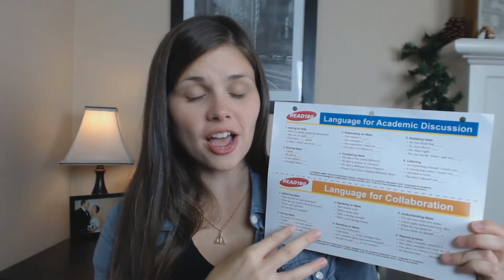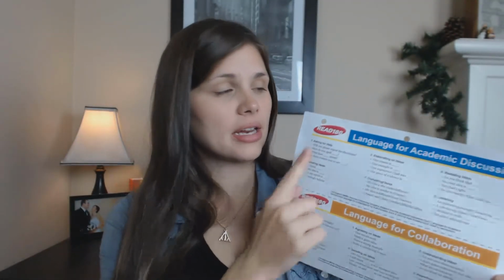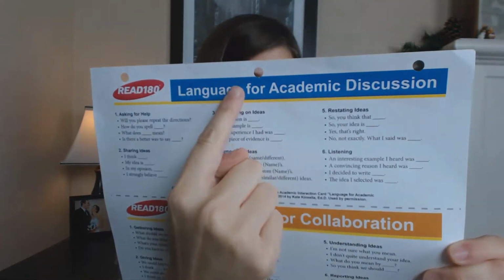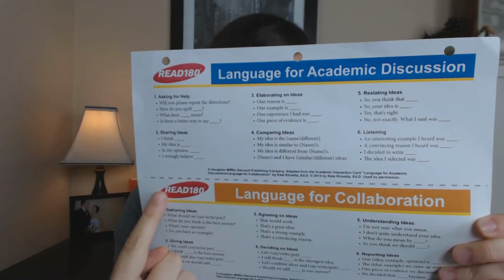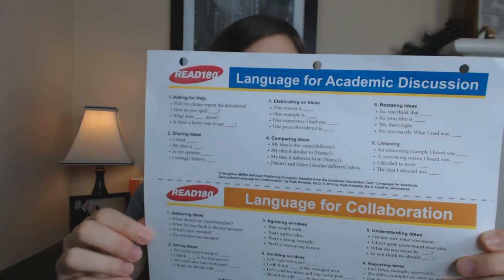For example, in my classroom, because I teach Read 180, I have this really handy tool. If you are a Read 180 Universal user, you can find this yourself in the resources. I printed it on cardstock, so it's a little bit stronger, not so flimsy, and it's hole punched because my students put this in their reading folders. It has a blue section, language for academic discussions, at the top here, and then the orange section down at the bottom, language for collaboration. When I have students share their answers out loud with each other, I will often say, okay, everyone take your finger, put it on the blue section.